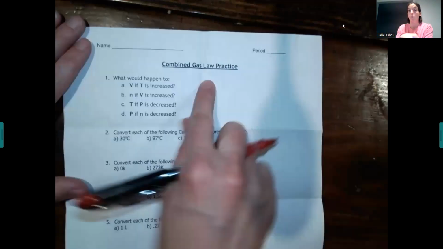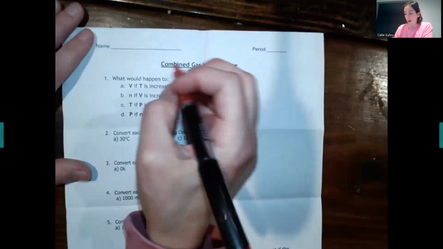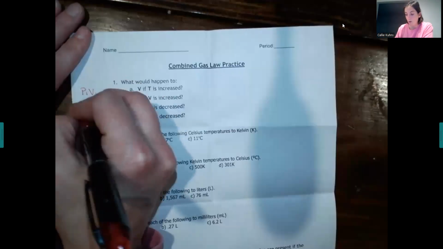the goal of this is to help you with today's assignment. Combined gas laws is what we went over yesterday. One of the things we talked about in the beginning of the notes was the equation P1 V1 over N1 T1.